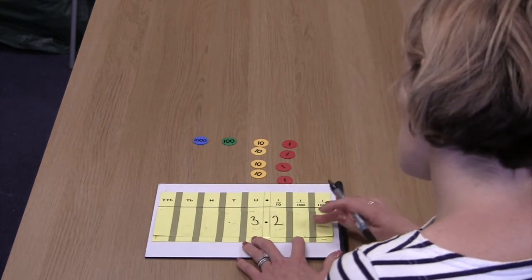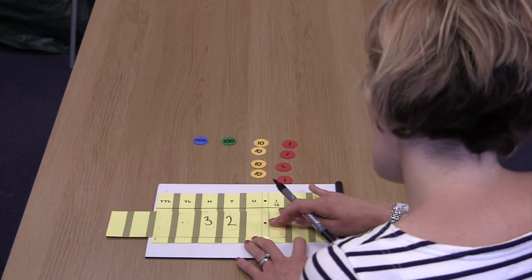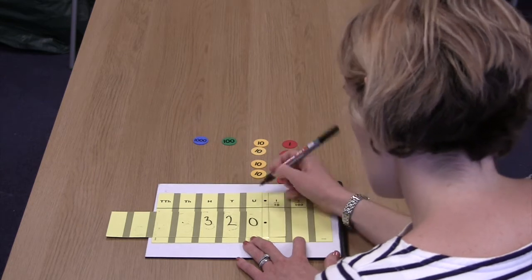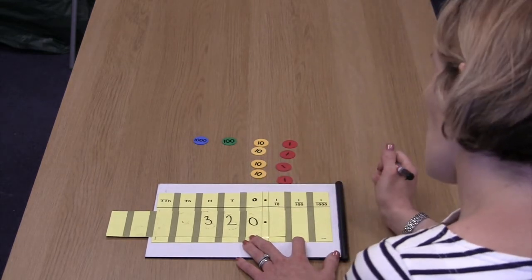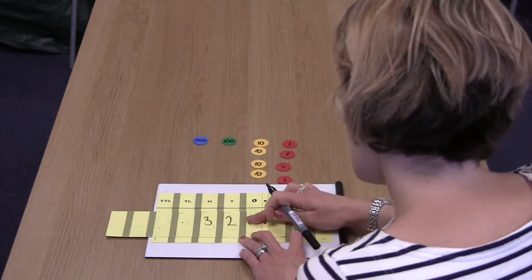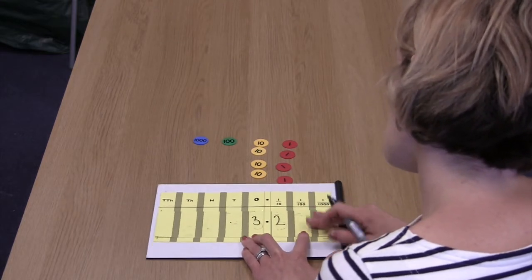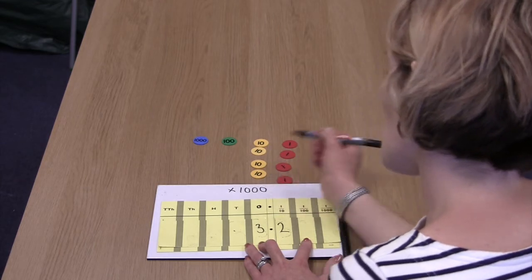So they will also times by 100, so they may have 3.2 and they're going to times that by 100, so they're going to move that 2 spaces because 100 has 2 zeros. And this time they'll need to put a placeholder here, change that into a 1 because we call those ones now. So that will then become 320.